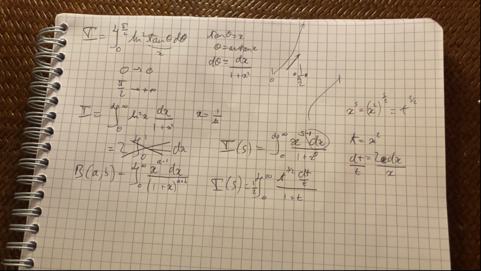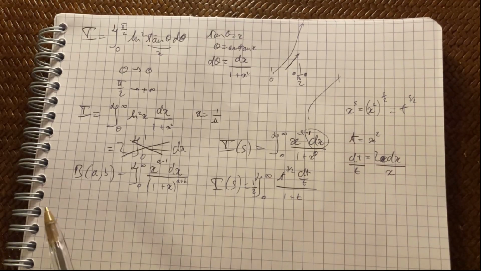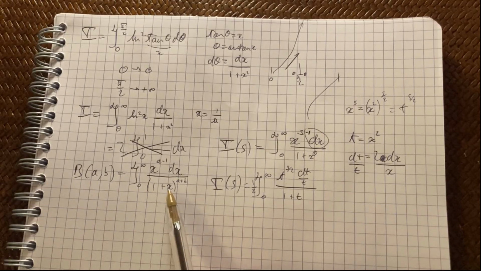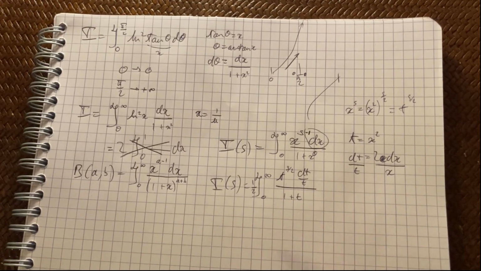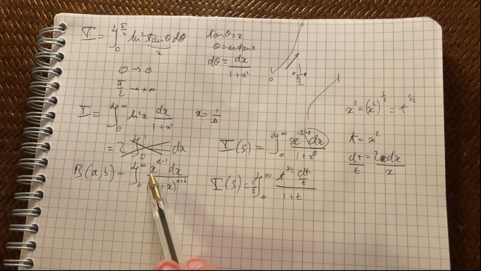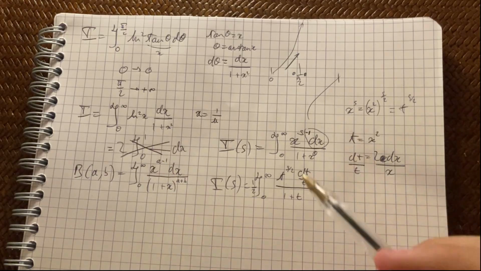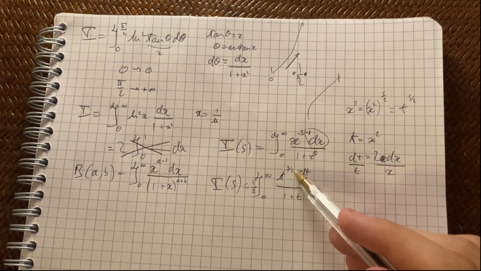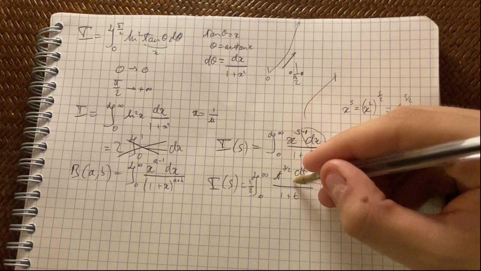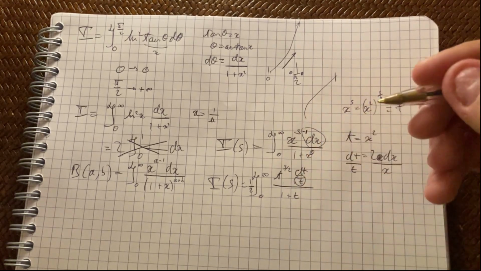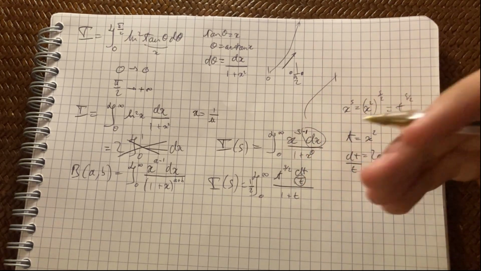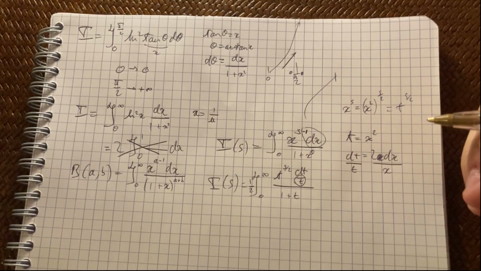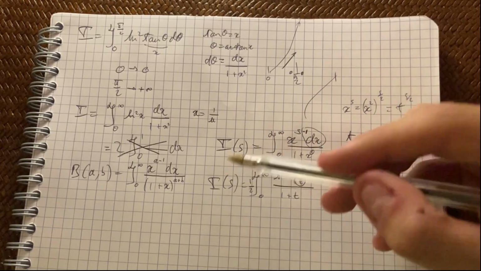Okay, now this is a huge progress, because this can totally be linked to the beta function. You see that here we have 1 plus x, and here 1 plus t, so, well, as t and x are dummy variables, it doesn't change anything. You have here x to the a minus 1 power dx, and here t to the s by 2 minus 1 power dt, because here we again have 1 by t, which is exactly t to the negative 1. So here we already have our beta function.